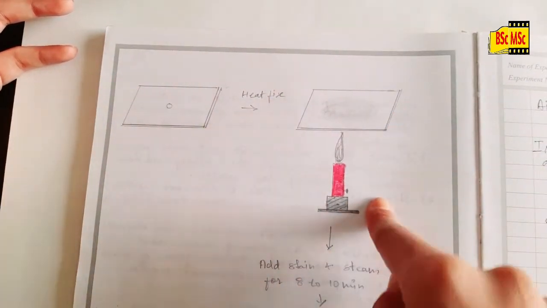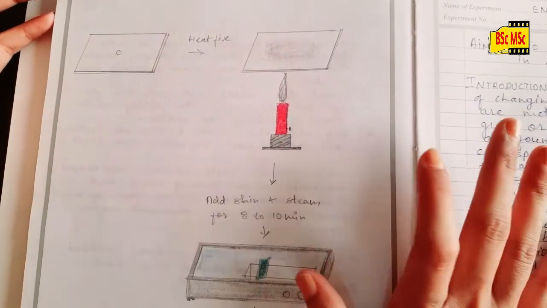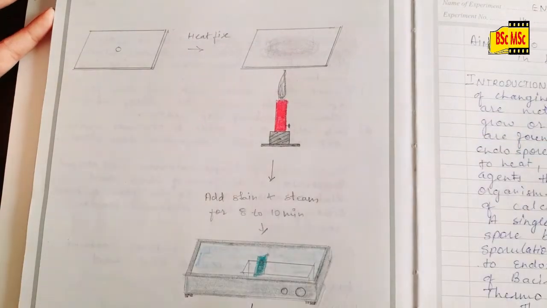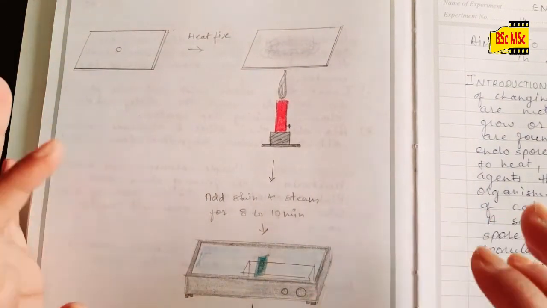After heat fixing, you need to take the malachite green stain and safranin, and also you need to start the water bath.